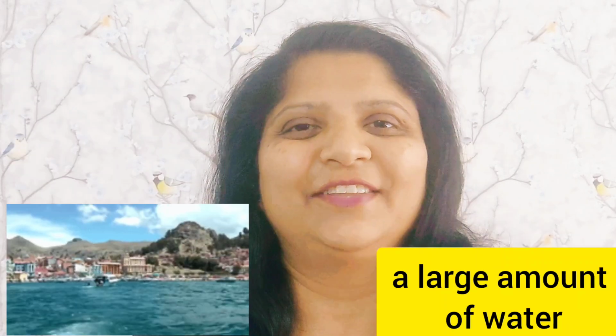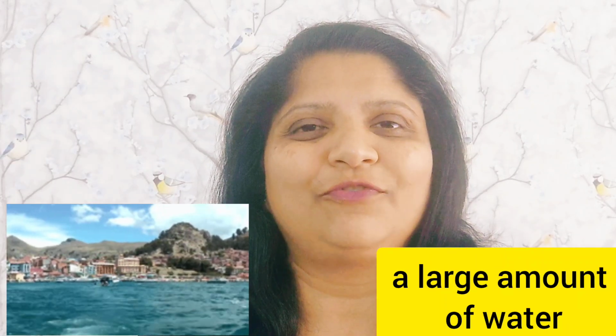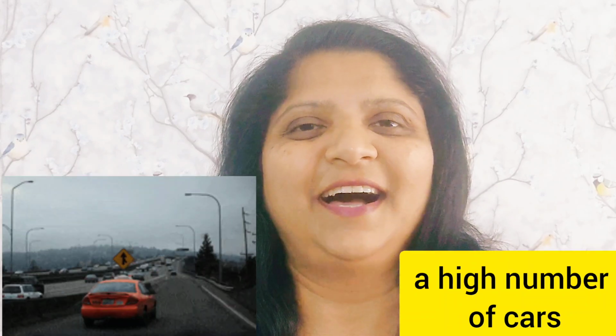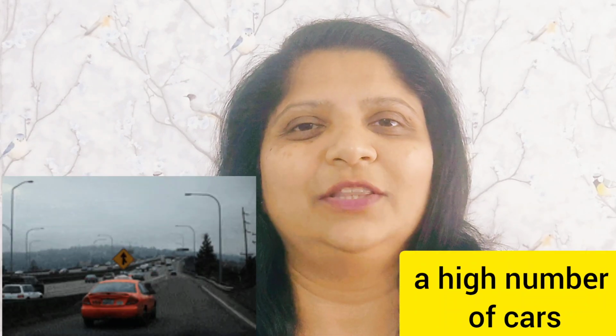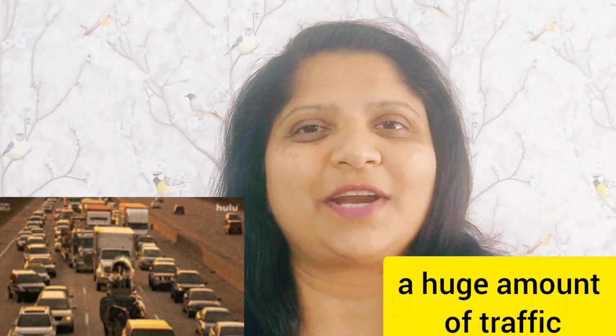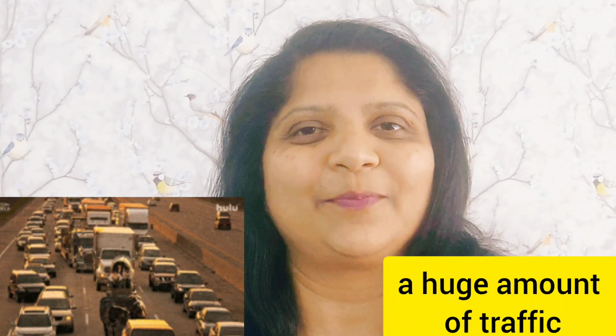Let's try to understand both these through relevant examples. There is a high number of tents by the lake. There is a large amount of water in the lake. There is a high number of cars on the road. There is a huge amount of traffic on the highway.